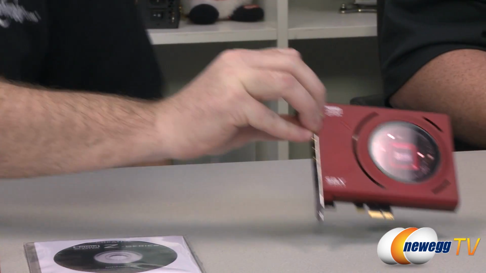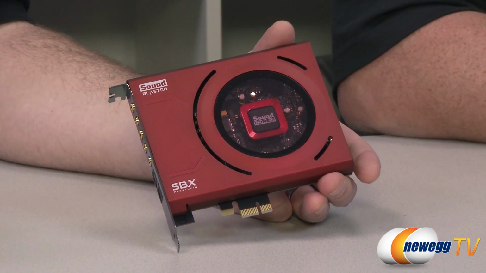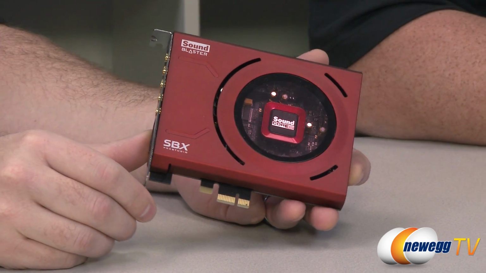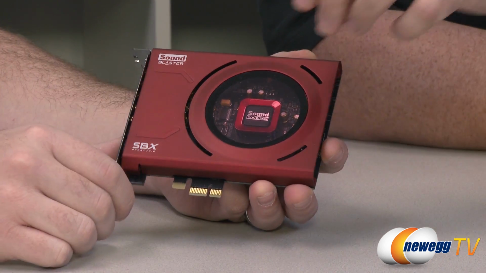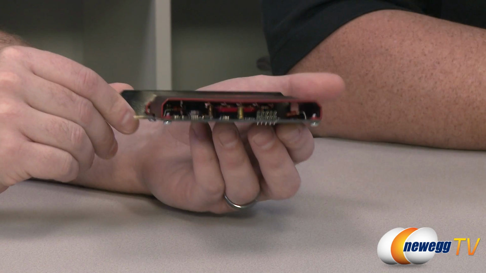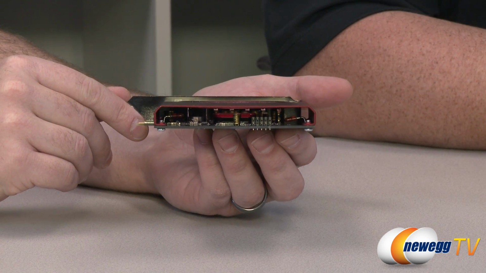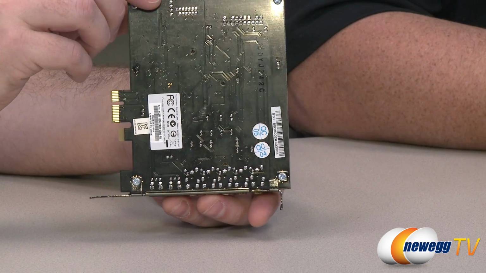Next, we're going to take a closer look at the card itself. And we have one already out of the box right here. So this is the Z card, and you can see the Sound Core3D on top of that. This is actually a cover for the chipset that's underneath. The chipset actually is quite small. It's been made to be very, very small, very unobtrusive on the PCB.